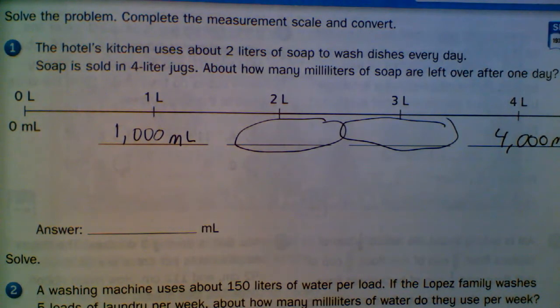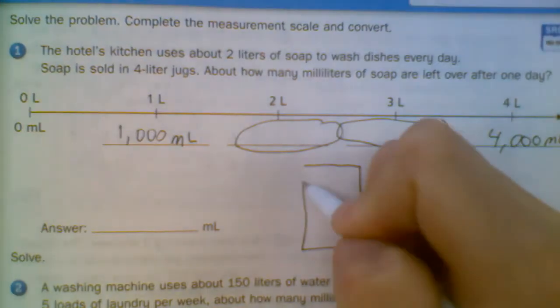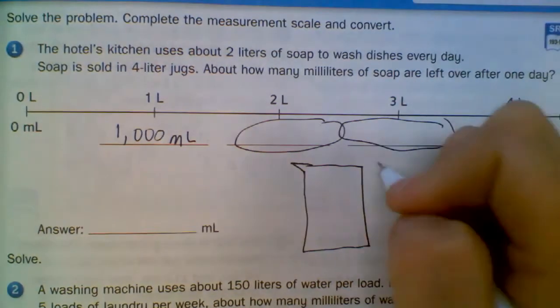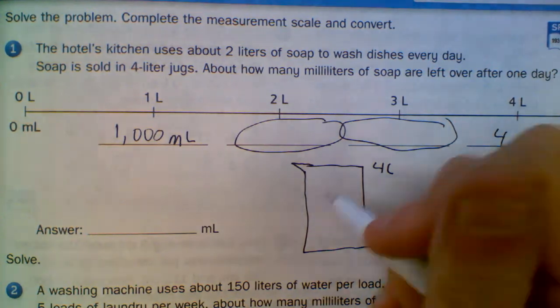The hotel's kitchen uses about 2 liters of soap to wash their hands every day. The soap is sold in 4-liter jugs. How many milliliters of soap are left over at one day? I like to draw a picture. So it said it holds how much? It holds 4 liters. How much does it use a day?